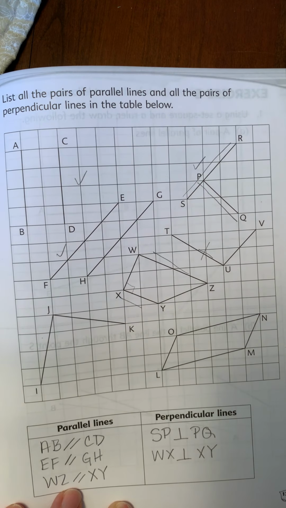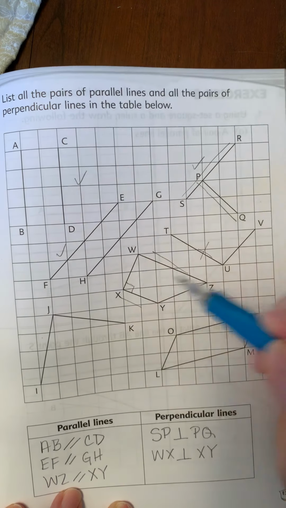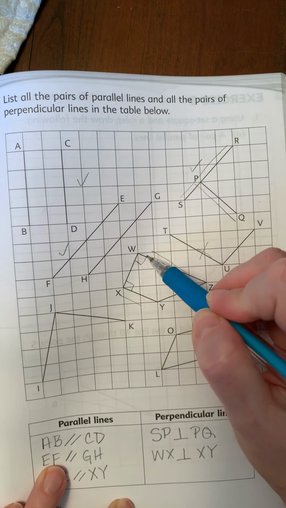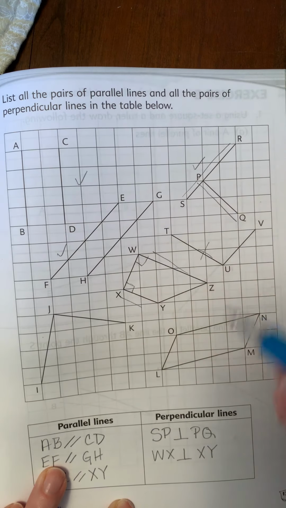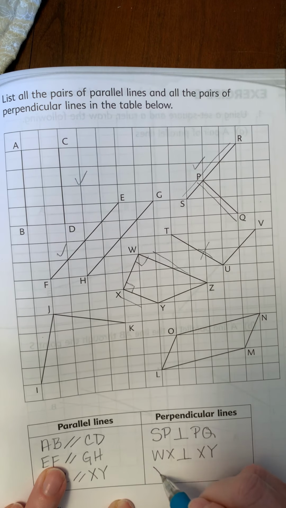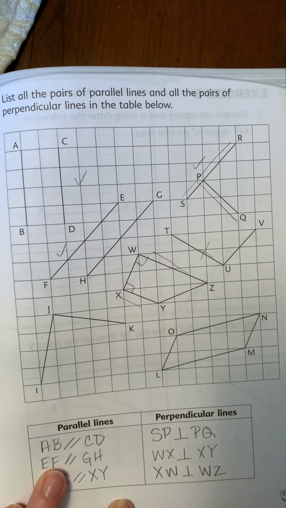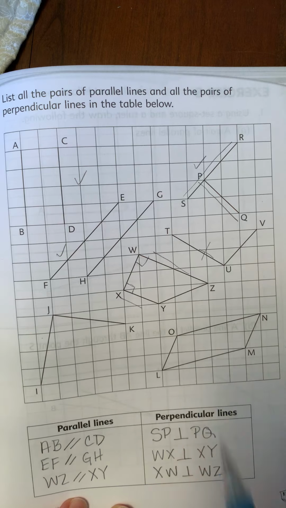XY. Very good. I don't think there's any, this is the only 90-degree angle, or is there another one? Is there another one? Yes. Look how smart you guys are. There's one in this corner. I hear you yelling at me. XW is perpendicular to WZ. Awesome. There was a lot happening in that picture.